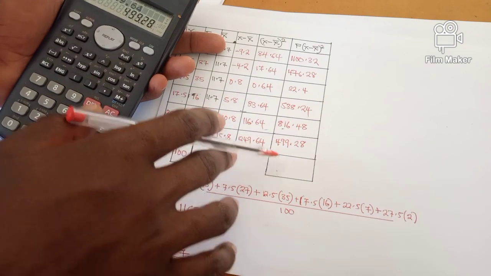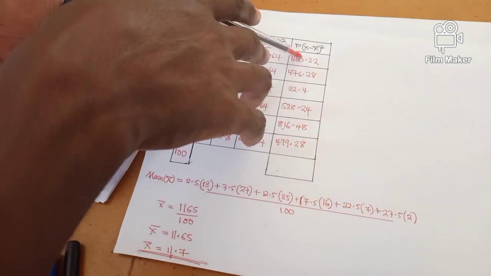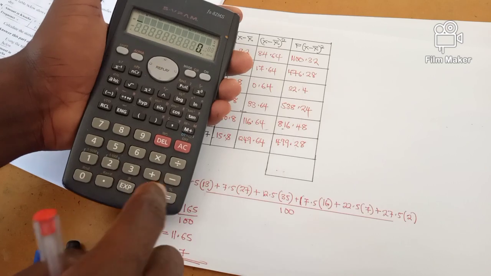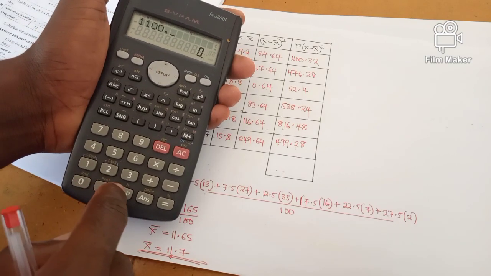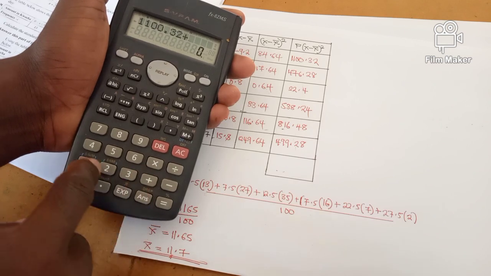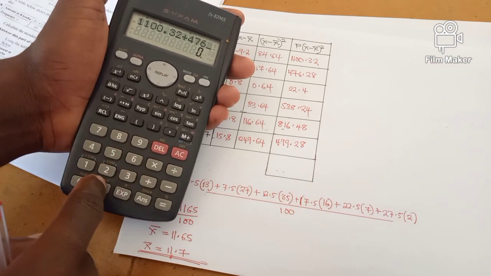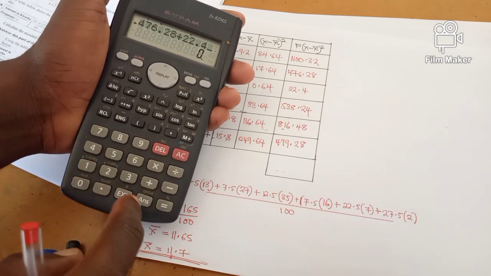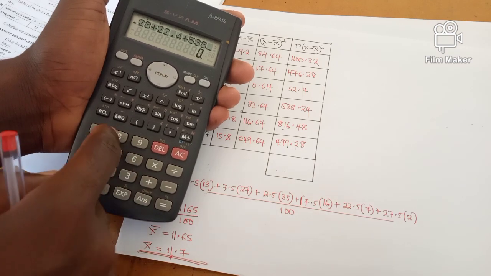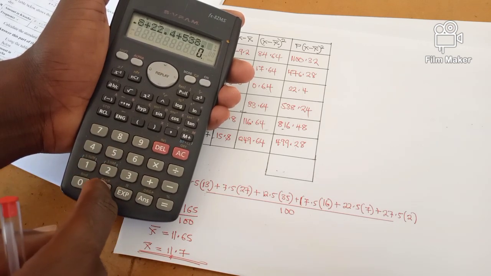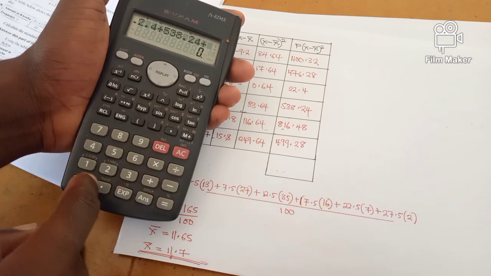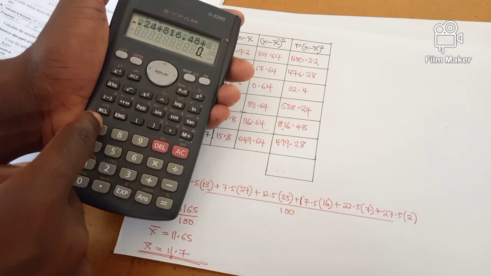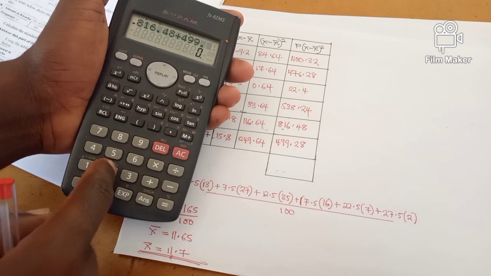Now, when you are done there, what do you do? You find the total. You add everything in this column, and then you write the total here. So let us add. Say 1100.32 plus 476.28 plus 22.4 plus 538.24 plus 816.48 plus 499.28.